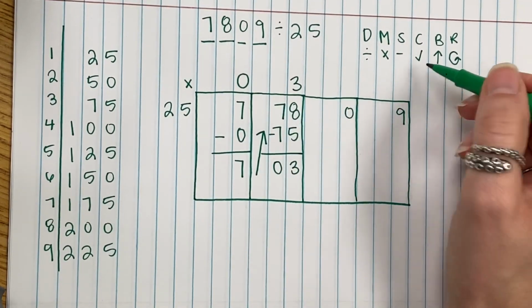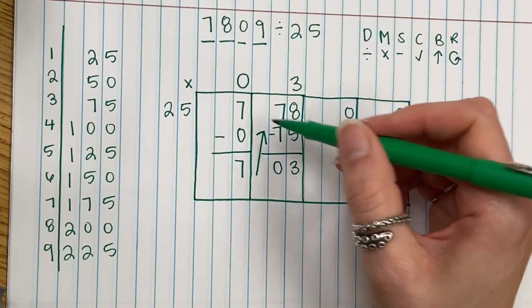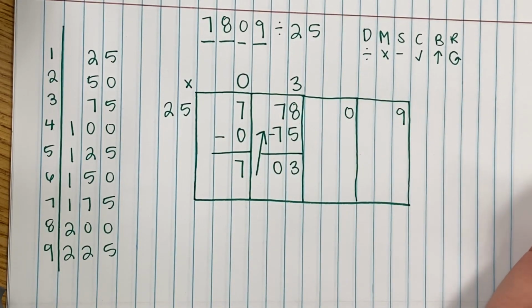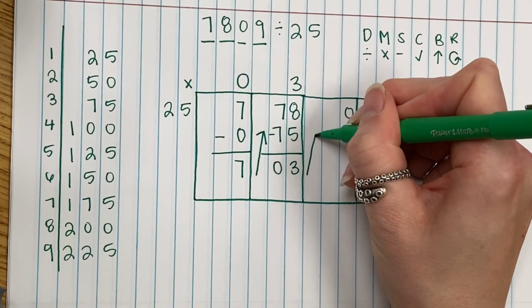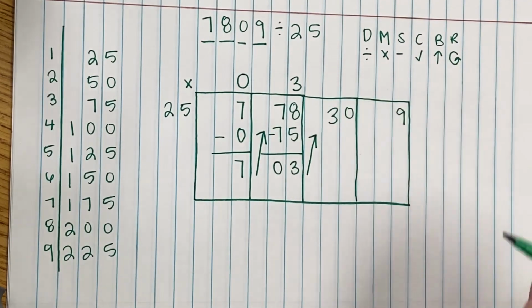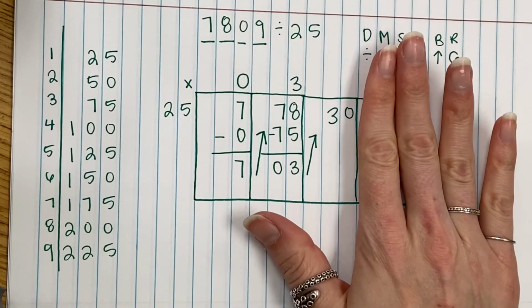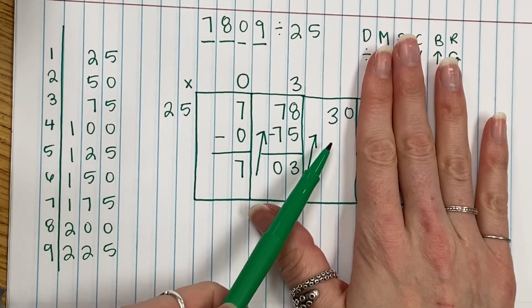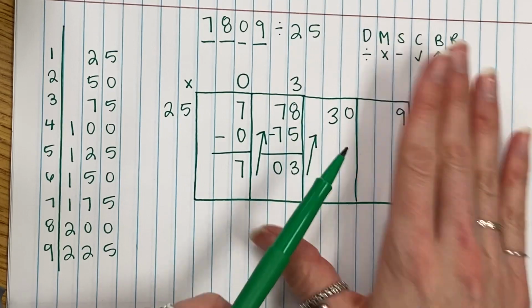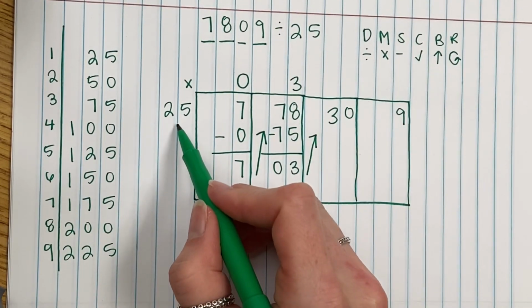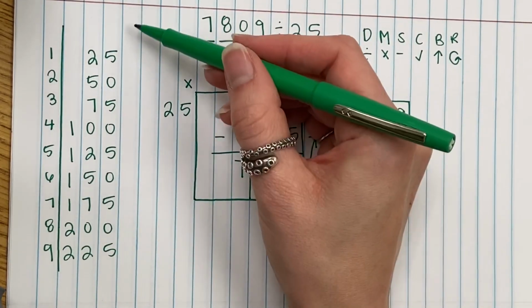After I subtract, I'm going to check. Is my remainder of 3 smaller than my divisor of 25? If it is, then I can go ahead and bring that 3 up to create a new dividend of 30. So now I'm going to repeat my steps of division. I'm only dividing into this third box, into this 30. So I need to ask myself, how many times can 25 divide into 30?